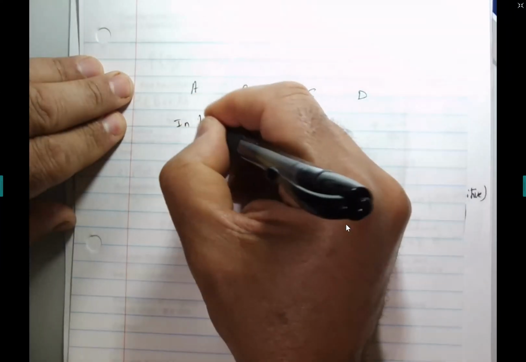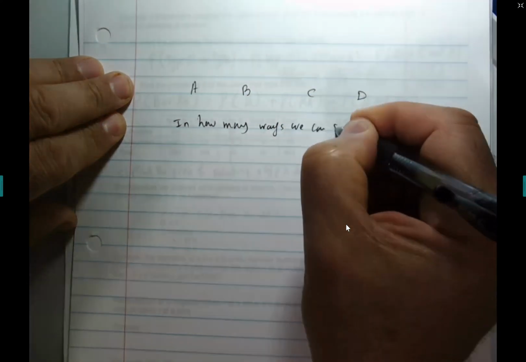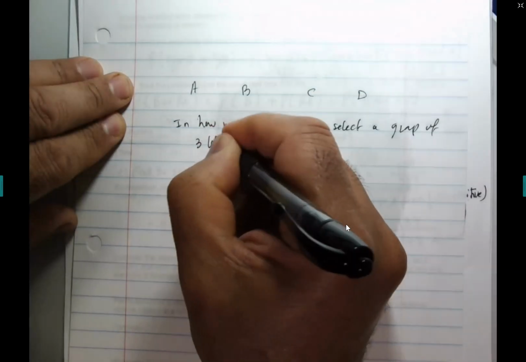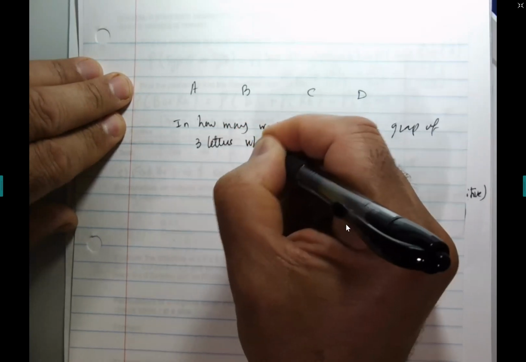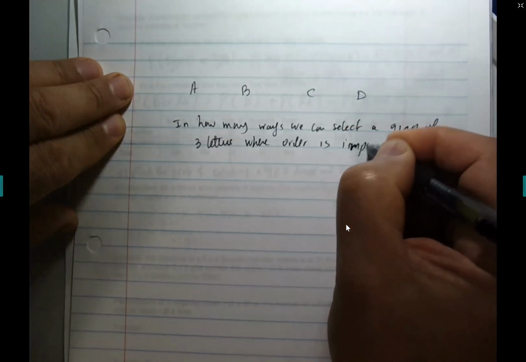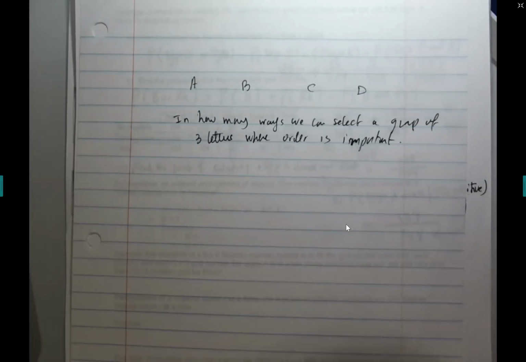In how many ways can we select a group of 3 letters where order is important now? And let me tell you what I mean by that. If I have 30 students in my class and I want to select any 3 students to help me with the task, here the order is not important. It doesn't matter which students show up first to volunteer.